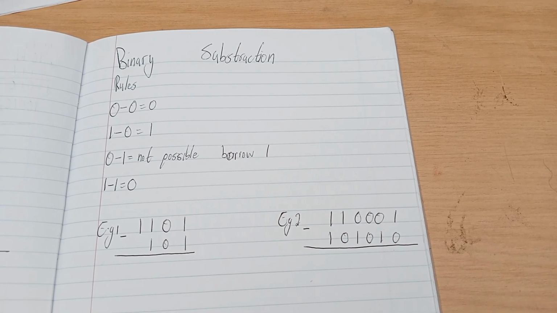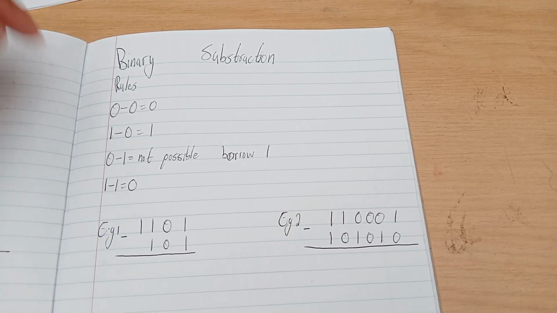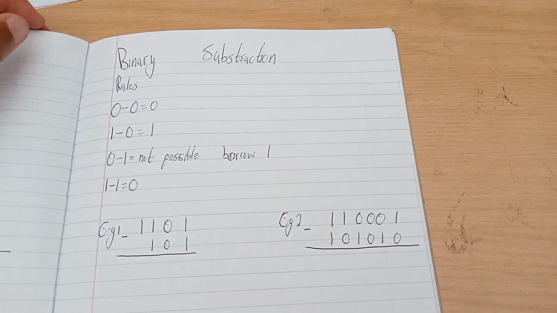So the last rule says what? 1 minus 1 is equivalent to what? It is equal to 0. You get it?